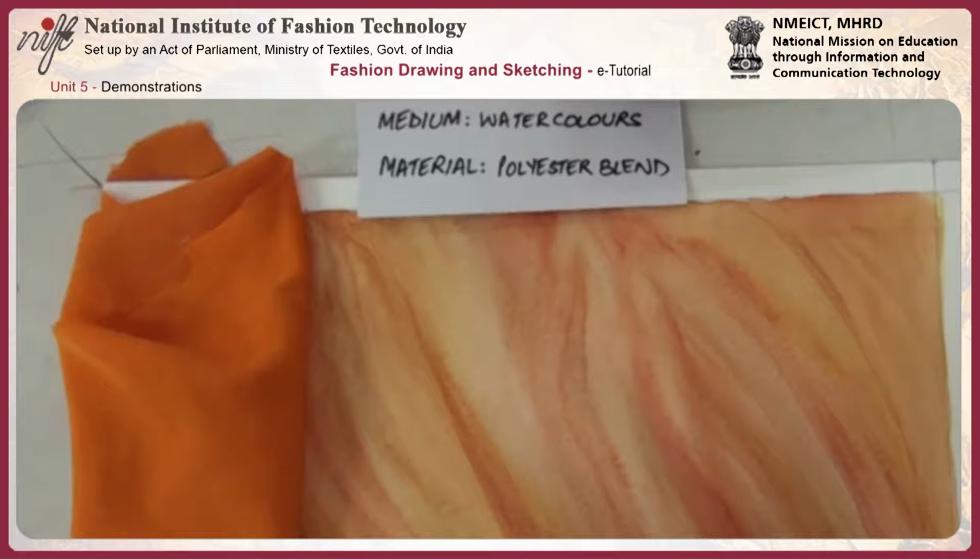All the details of the folds of the fabric are captured in a very beautiful manner by the illustrator. You can see that light and shadow are created right next to each other so that the rendering looks more natural.